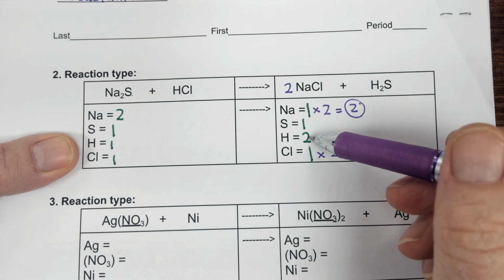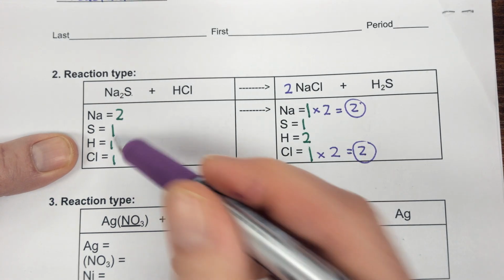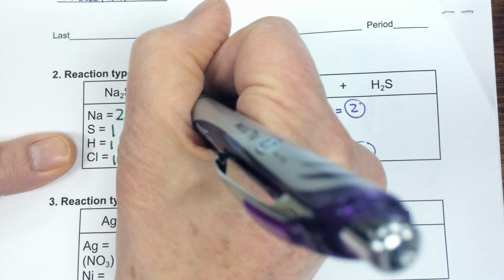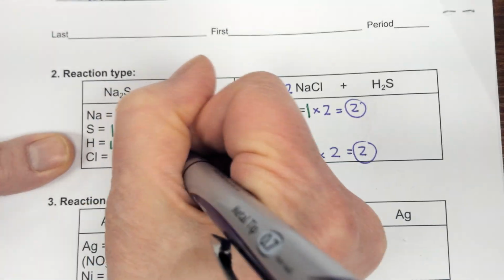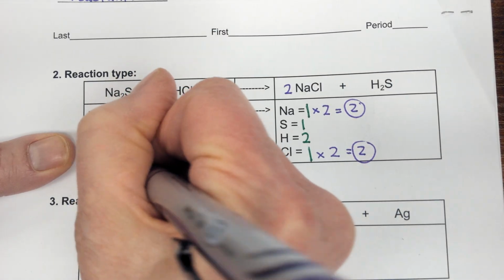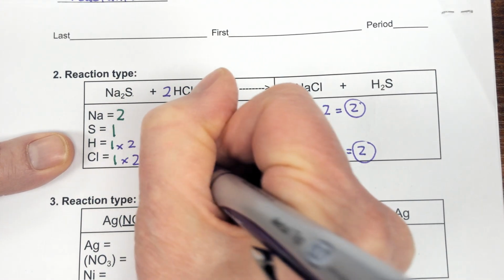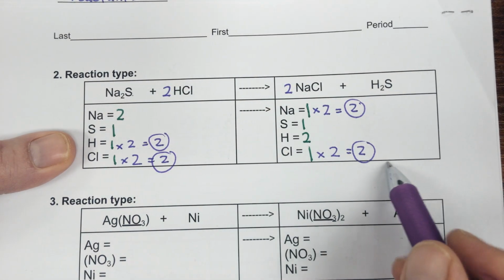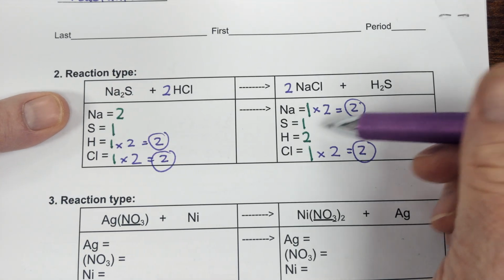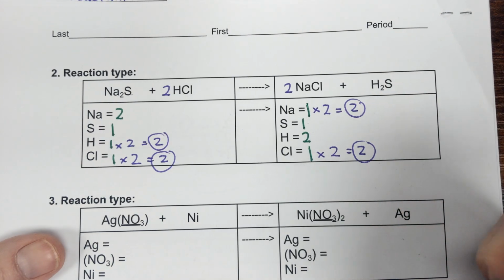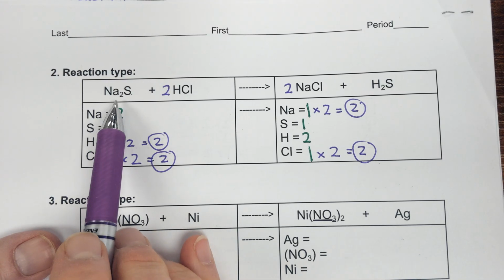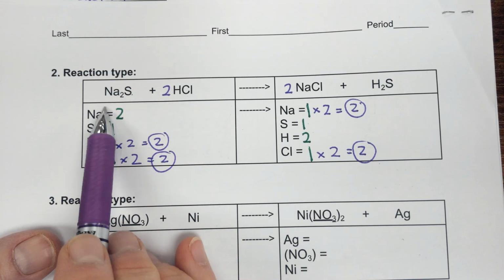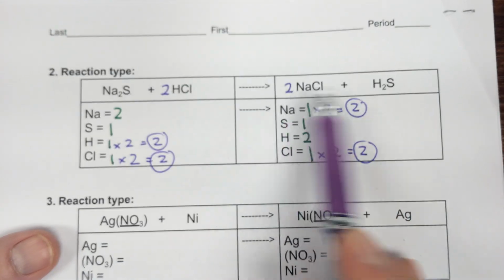I've got 2 hydrogens here and only 1 here. So now I'm going to put a 2 in front of this formula. It is going to multiply this H, which is going to fix my hydrogen problem, and it's also going to fix my chlorine problem, which I hadn't mentioned yet. Alright, so now I have 2, 1, 2, 2, and my equation is balanced. Oh, and I didn't say what reaction type this was. So we have 2 compounds reacting to form 2 new compounds, so we're going to call that double replacement.